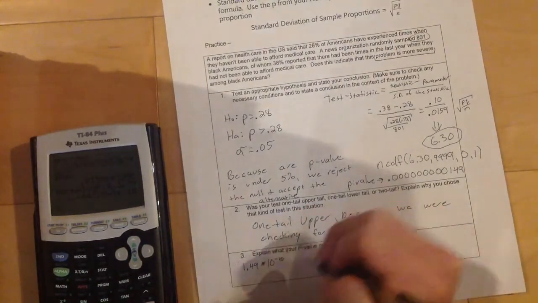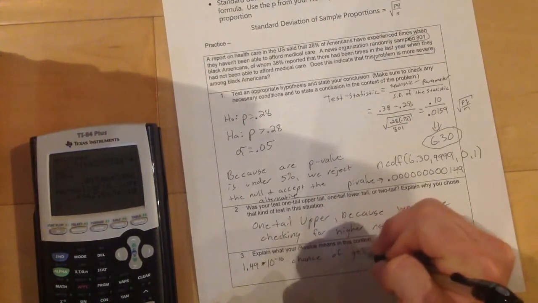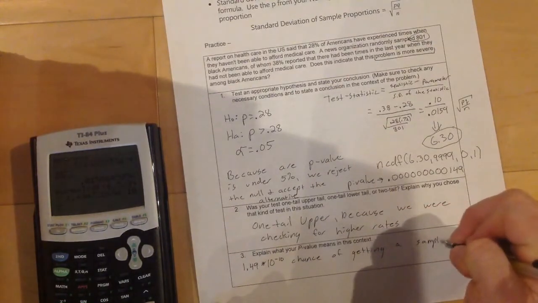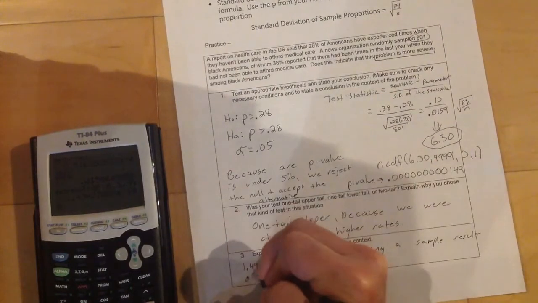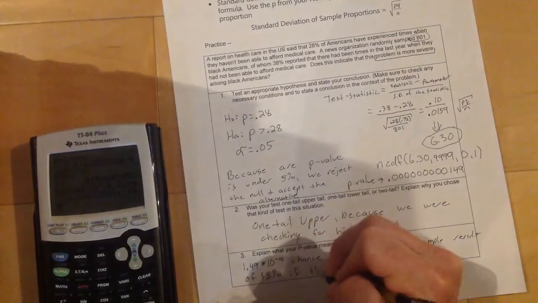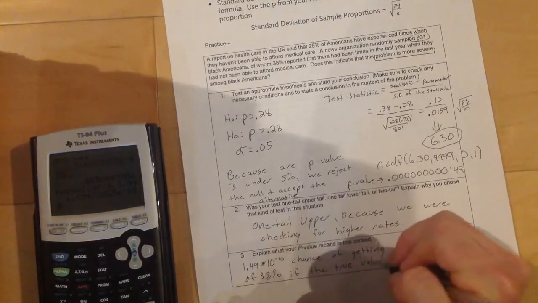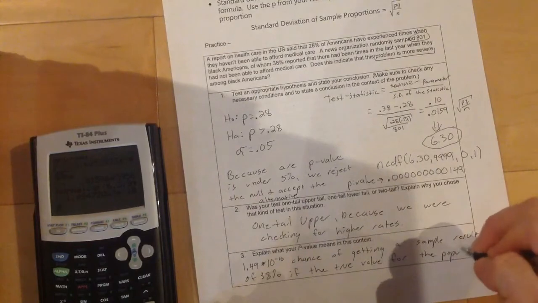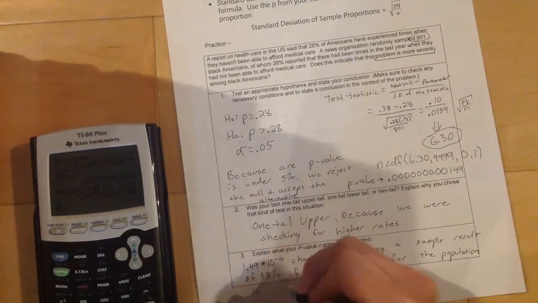All right, chance of getting a sample result of 38% if the true value for the population is 28%.